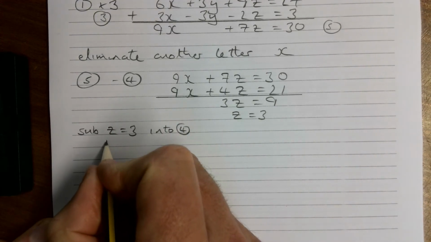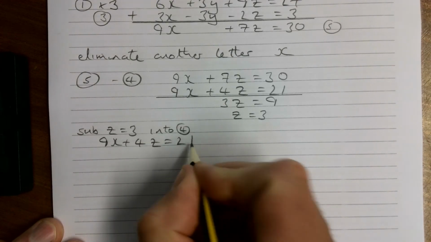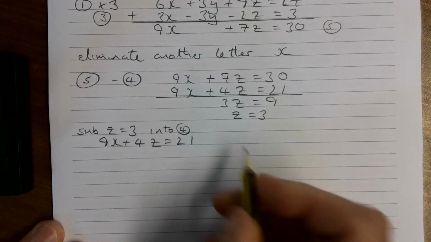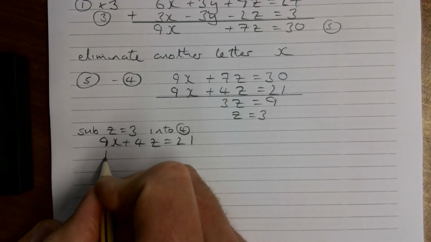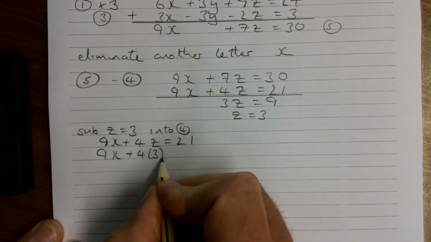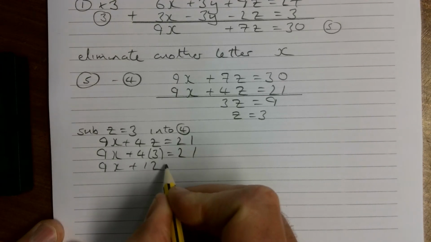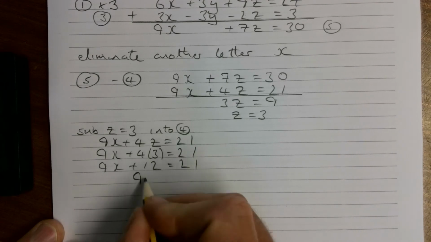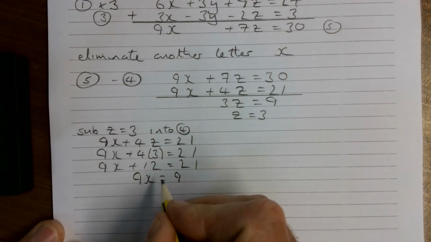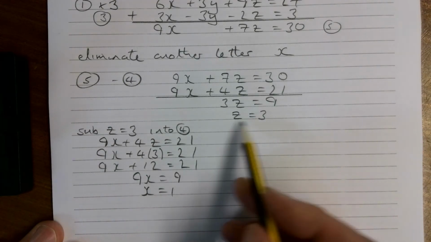That means we have 9x plus 4z equals 21. It's just off the page there, but you can read it on your own. And substituting that in, then we're obviously going to go for 9x plus 4 times 3. Let's just write that as a wee line so you can see what we're doing. Equals 21. 9x plus 12 equals 21. Kind of overkill here. 9x is 9 and x equals 1. We now know 2 of our 3 letters. x is 1 and z is 3.